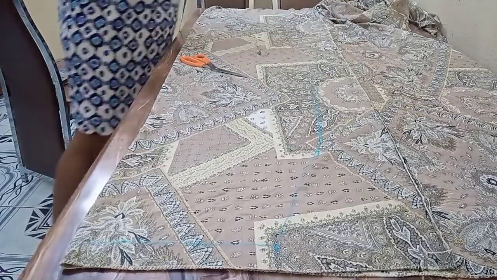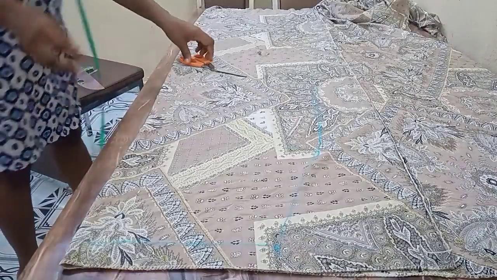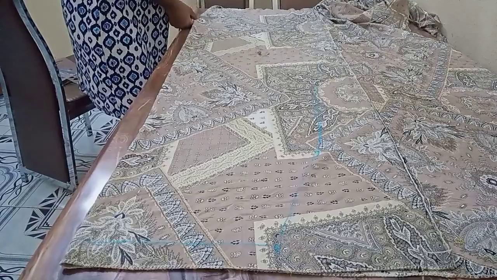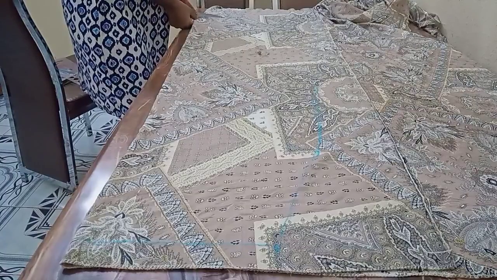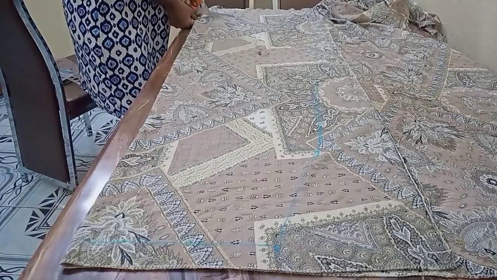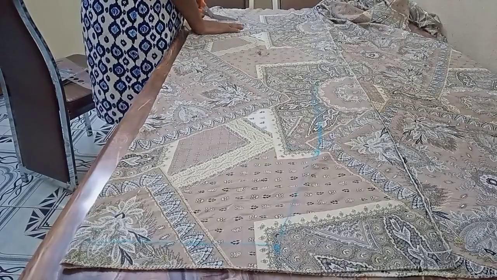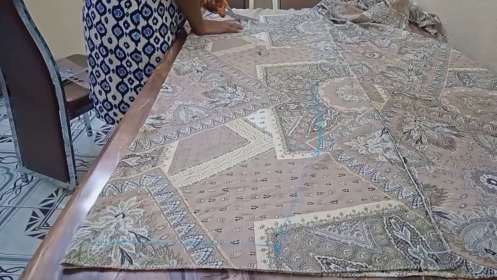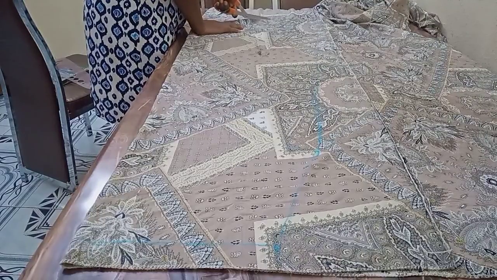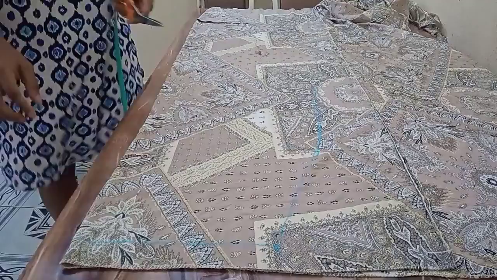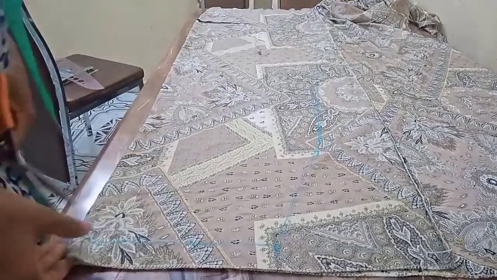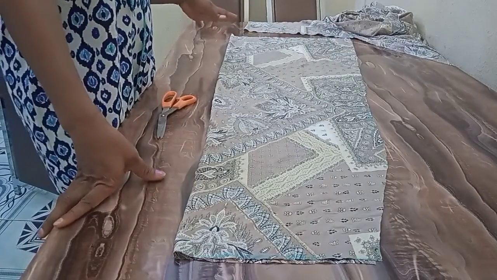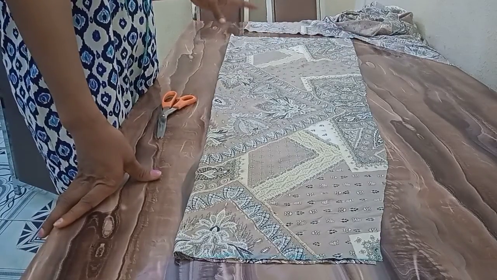So I'll go ahead and cut it out. I'll be using this front to cut the back. I'll only add a zipper allowance at the center back, okay? That will be the only difference between the front and the back. Okay, I'm done cutting the lower front, as you can see.